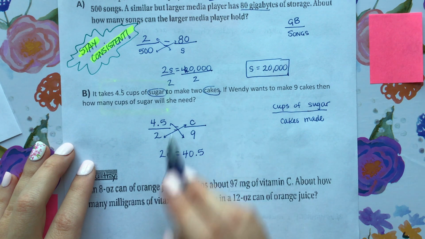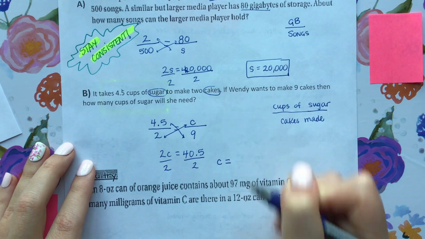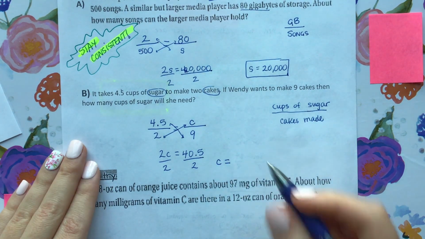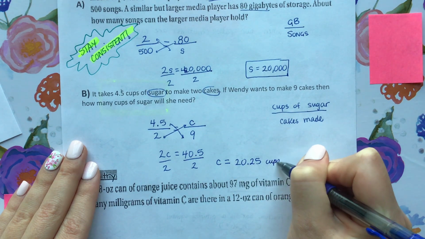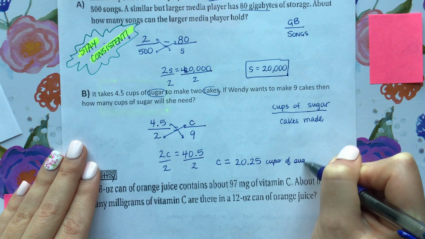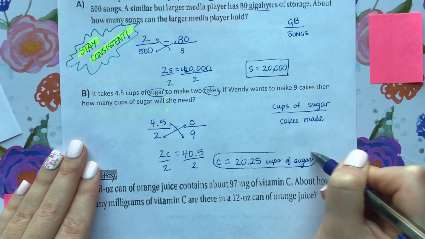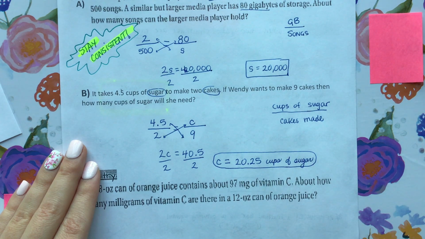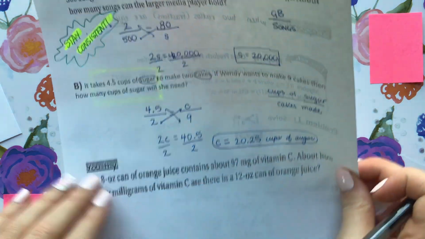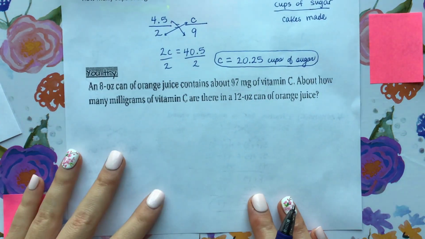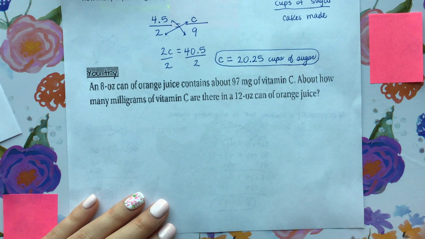Okay, now I'm going to divide by 2 on either side, and I get C is equal to 20.25 cups of sugar. It sounds like a lot, but she is making 9 cakes after all. We have one more word problem, and hopefully you're catching on. We're just setting up our proportions based off of what our 2 variables are in the problem.